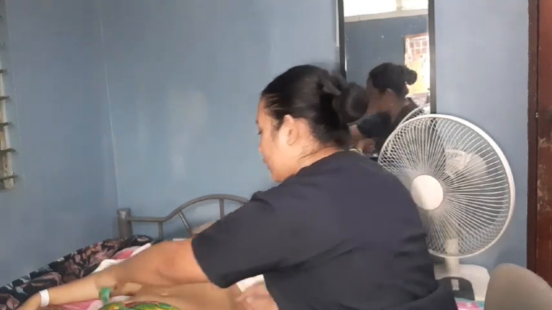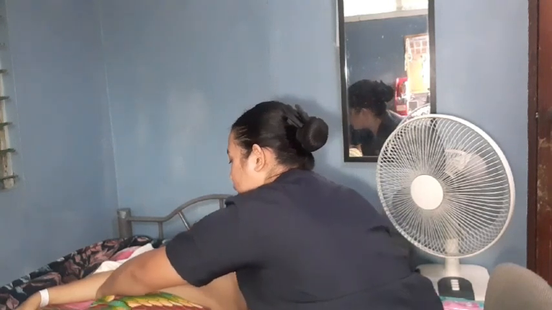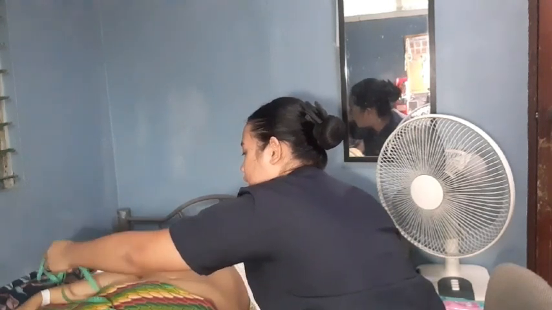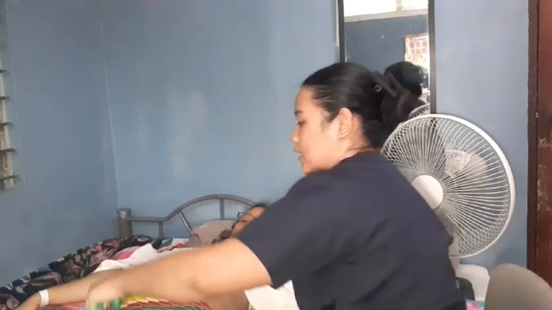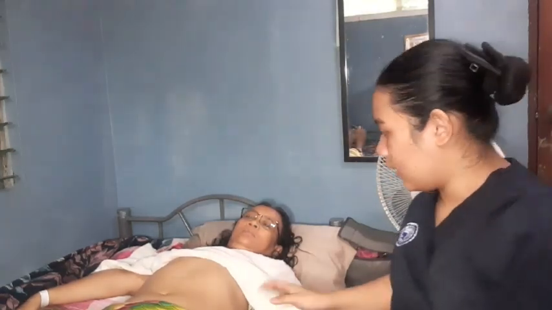Why do we have to measure the abdominal girth? Usually we are testing here if the patient has abnormalities in terms of the shape of the abdomen. Okay, thank you for that.